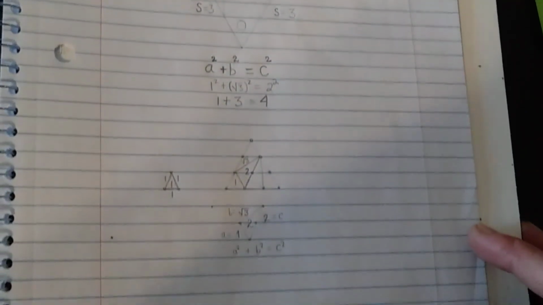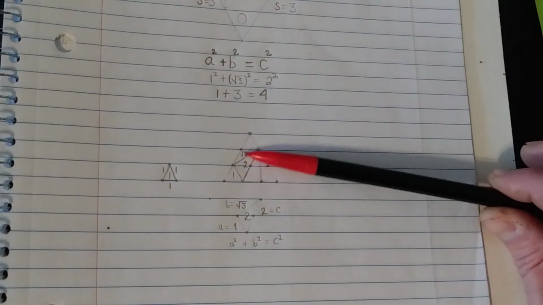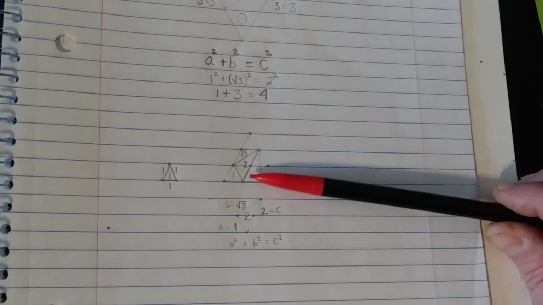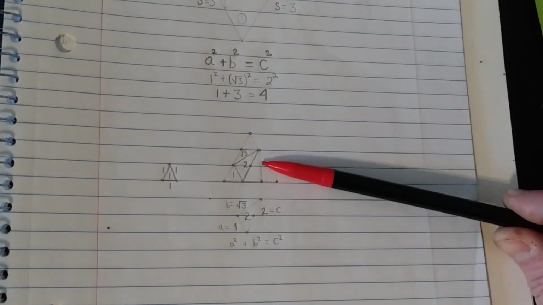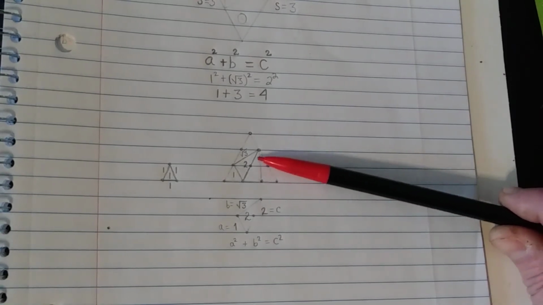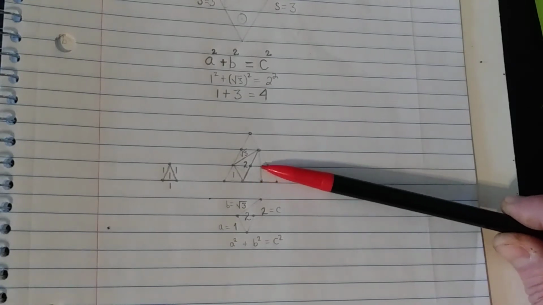Oh, here's a good one. This is just one triangle, but it actually has the square root 3 triangle drawn on top of the c squared triangle with 4 units. So if I draw all the lines here, I have 4 triangles inside of this right here. 1, and then 2, 3, 4.